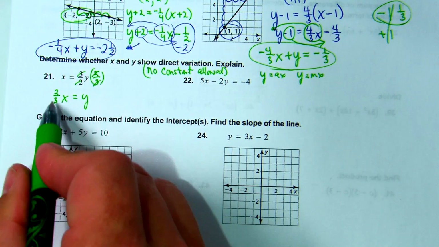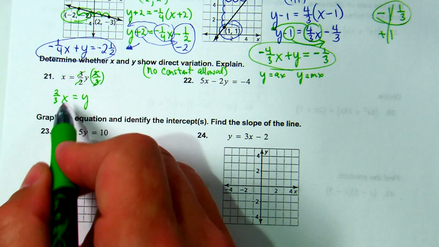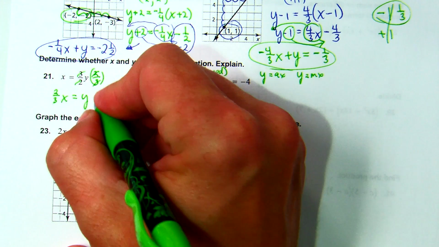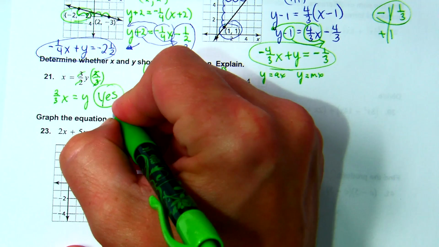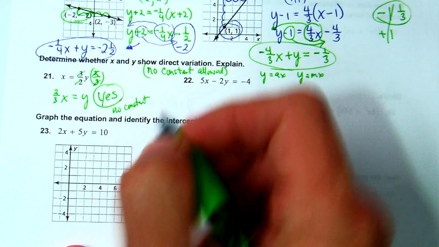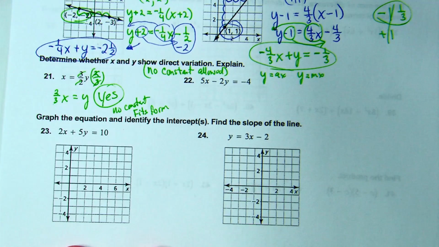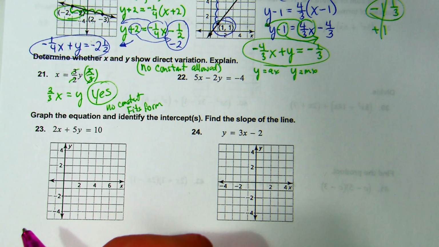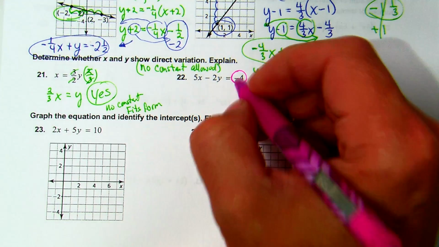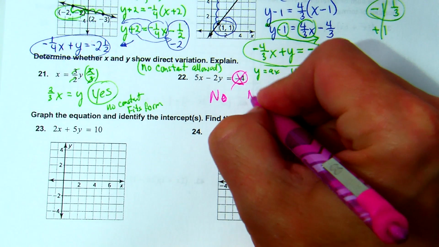Now, is that in the same form that we need it to be? Yes. Because there's my ax or my mx, if you want to call it that. All right, and so this one's a yes. Okay, it's in the right form, right? There is no constant, and it fits the form. What about number 22? Is there anything in here that sets off an alarm immediately? Yes, the negative 4 can't have that, so this is a no because it does not fit the form.